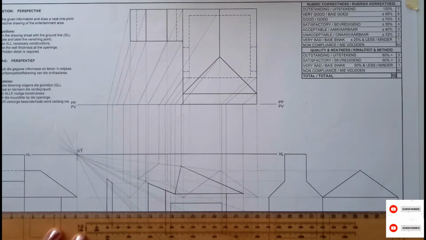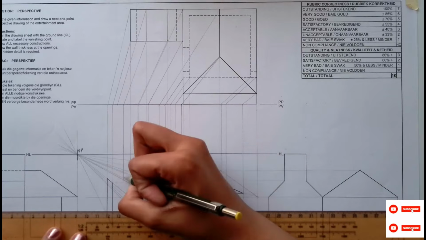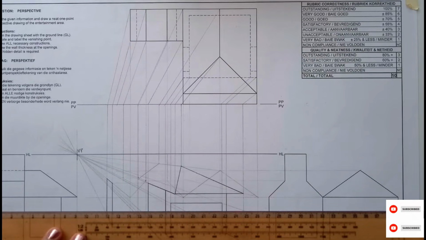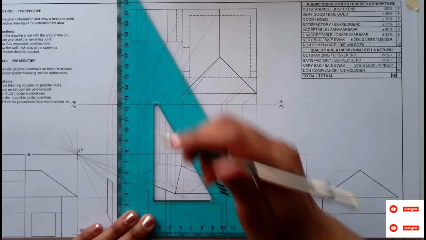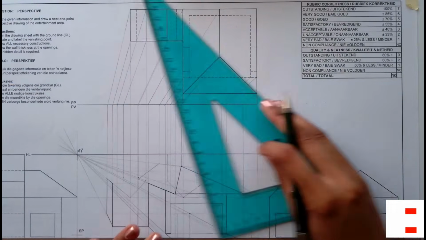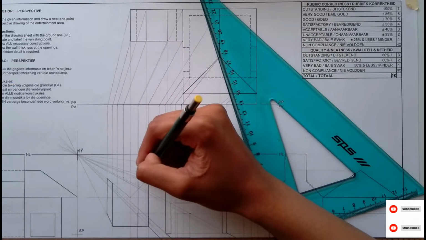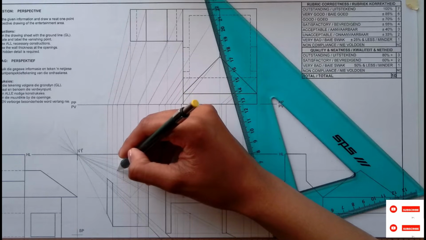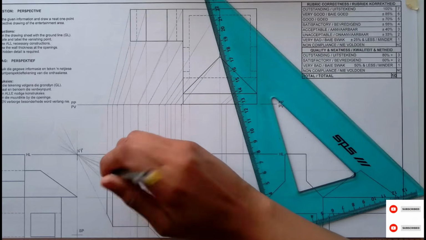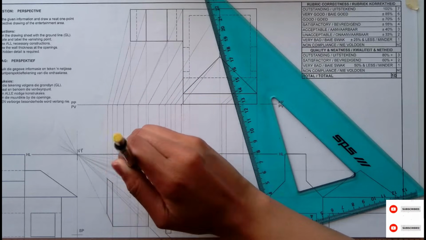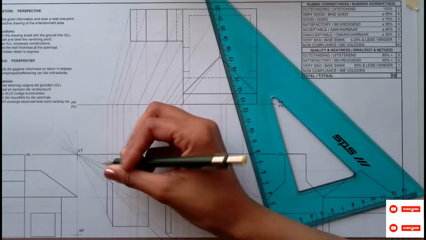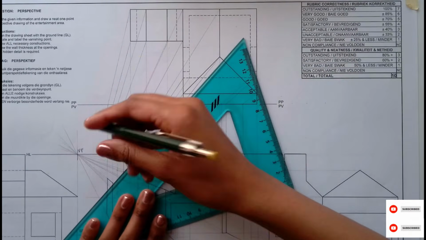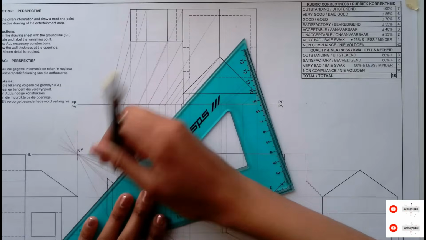And then this point must be in line with the side, which will then be here. And then these two must be the same throughout. Where is it? So it's somewhere here. And where's the towards the top part? So it's these two points here and here that I need to join.